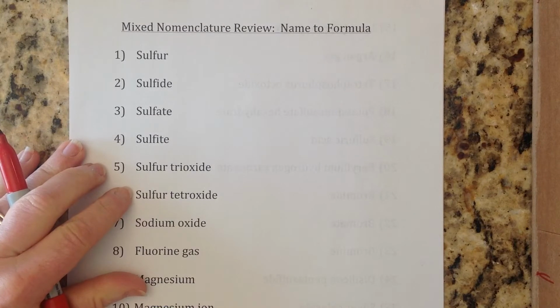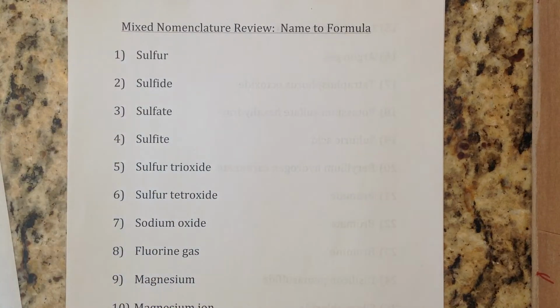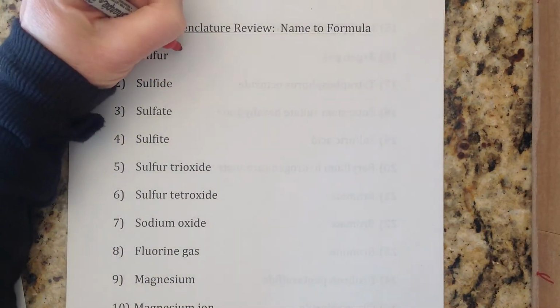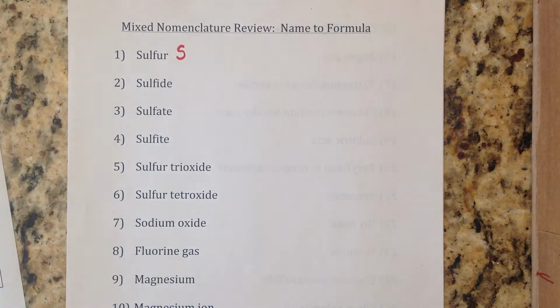So number 1 says sulfur. And what I know about that is sulfur is just simply an element on the periodic table, and it's just a symbol S. That's it.